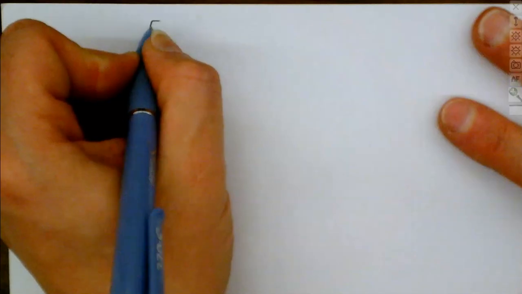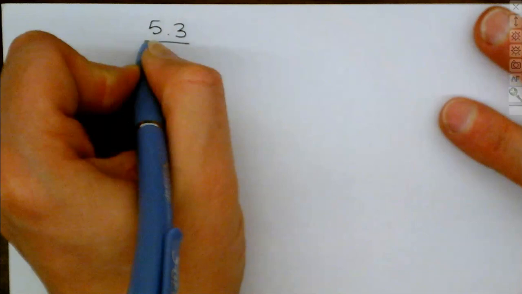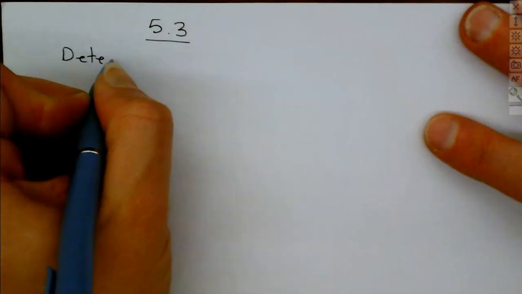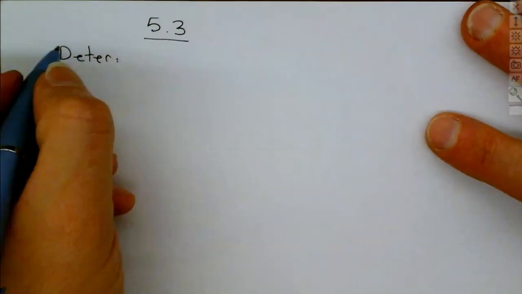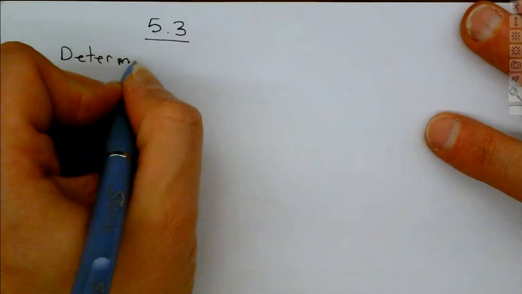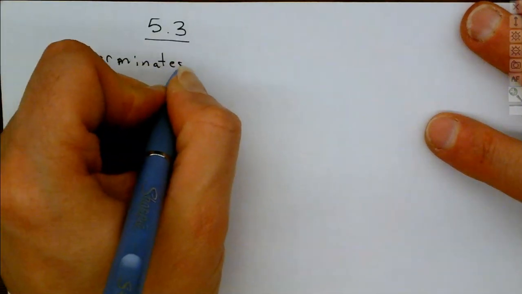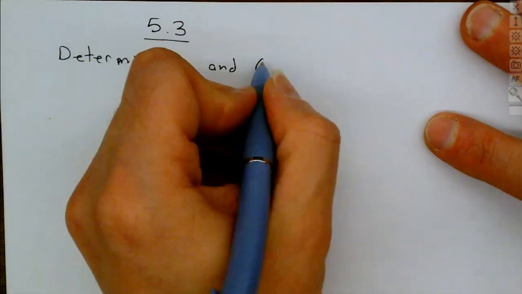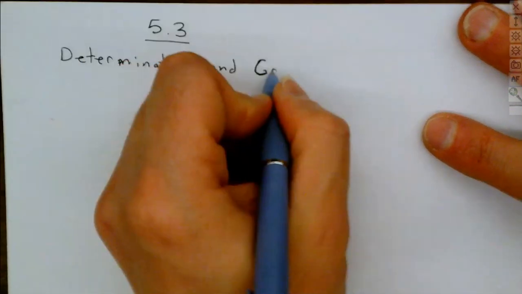So we're going to now move on, and we're now going to look at 5.3. And in 5.3, we're going to be looking at determinants and Cramer's rule. And that's a C there.